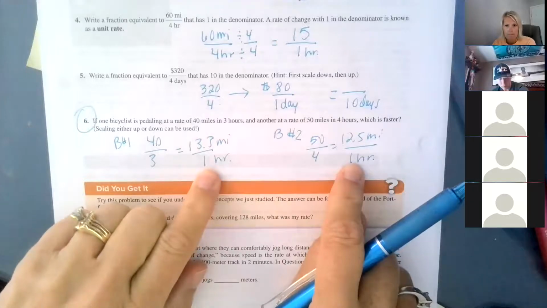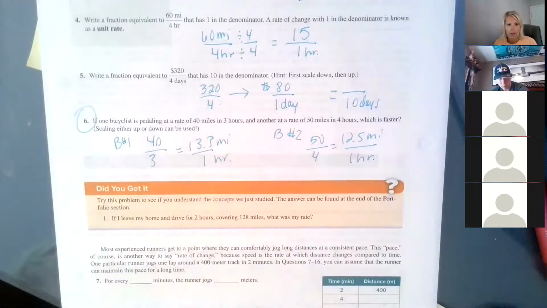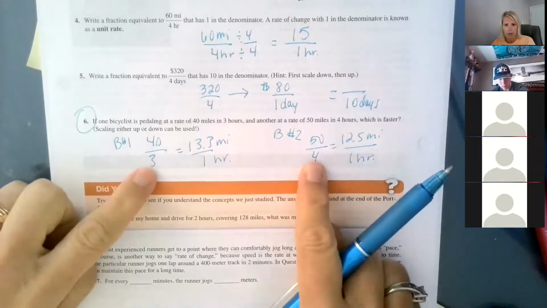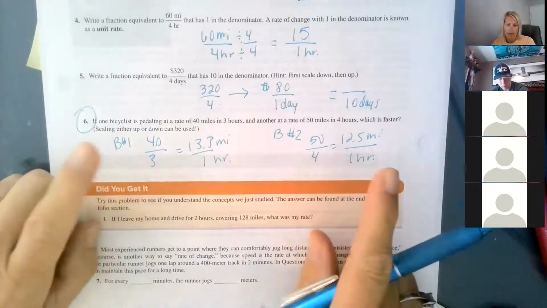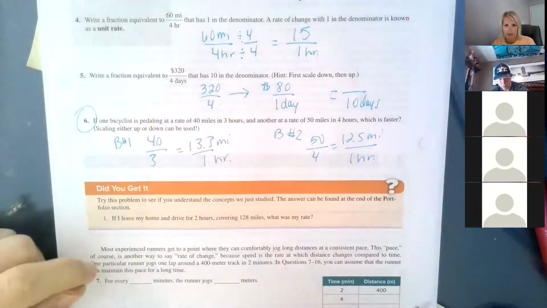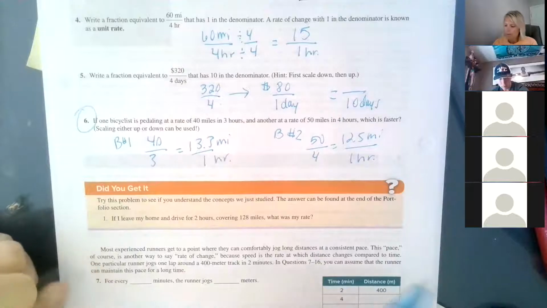Did anybody build theirs up? I had a student yesterday in my class that built hers up to 12 hours, so they both get to a multiple of 12. And then she said the same thing. In 12 hours, bicyclist 1 covered more miles. So that's how you would tell.